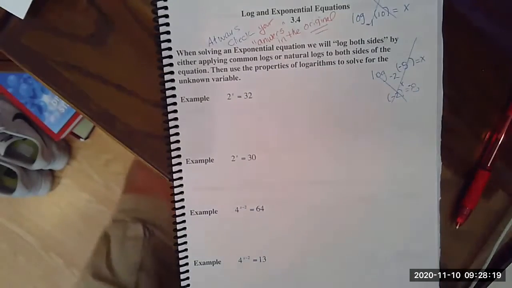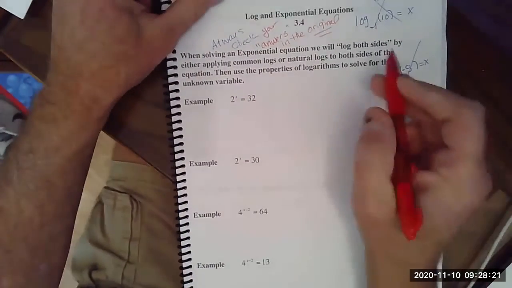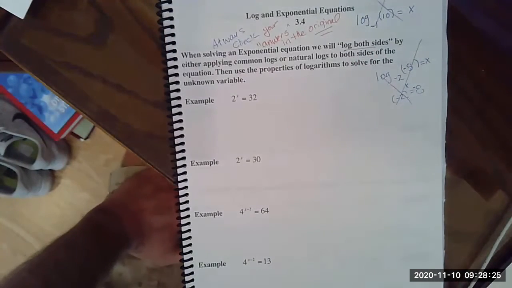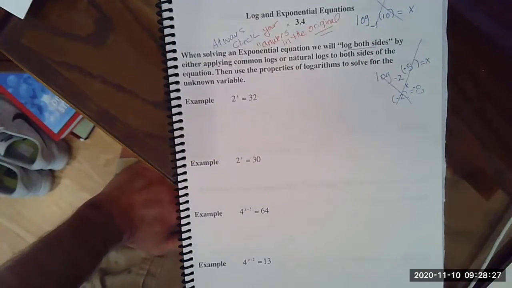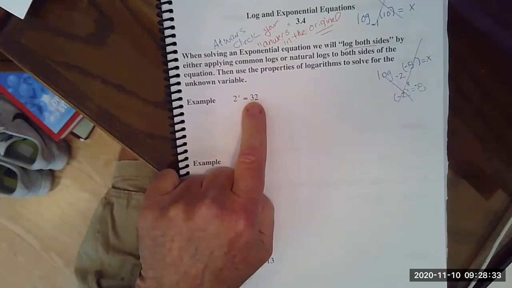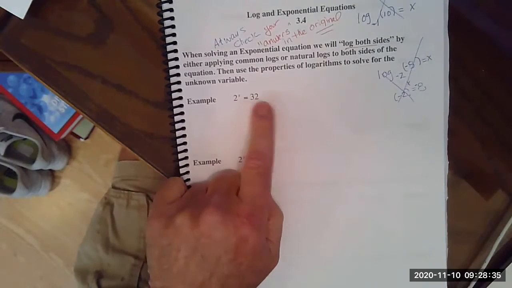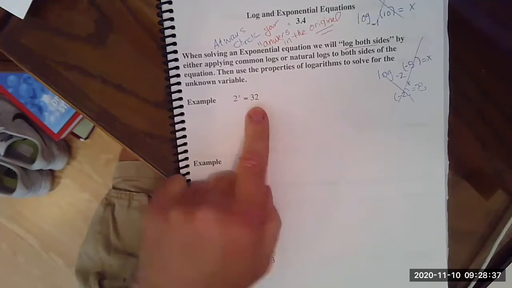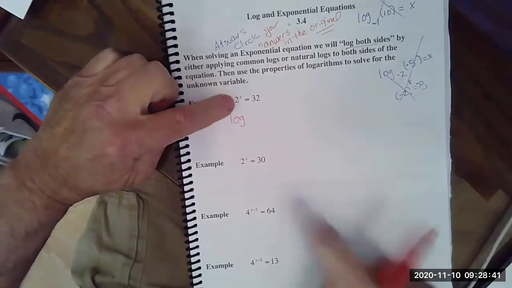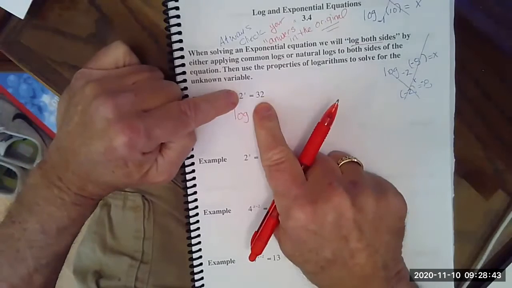All right, let's go to the one that I already know what the answer is. It's 5. I mean, the answer here is 5. So here's the technique. I'm going to log both sides. Now, I'm literally going to place the LOG on the left-hand side of both things, like this. These are going to be your arguments.